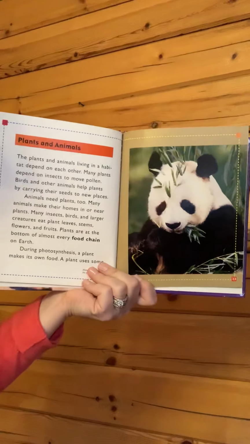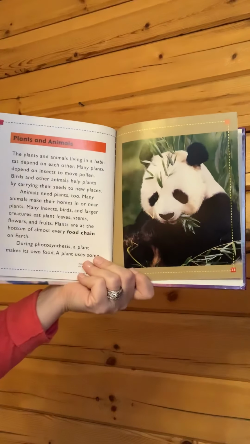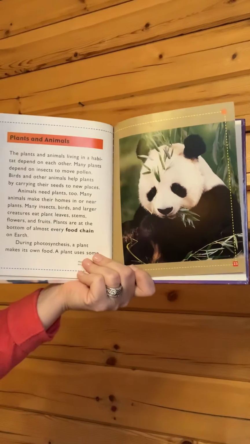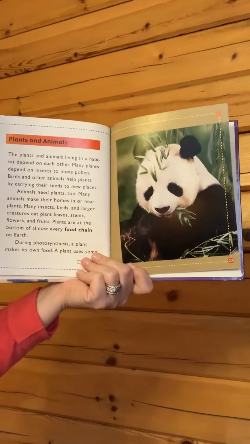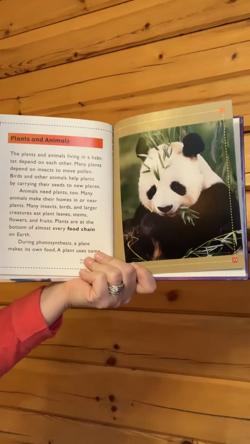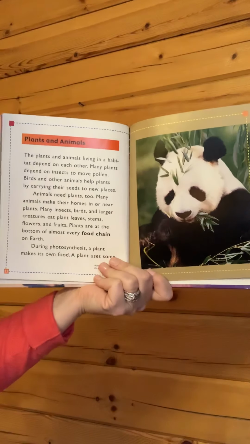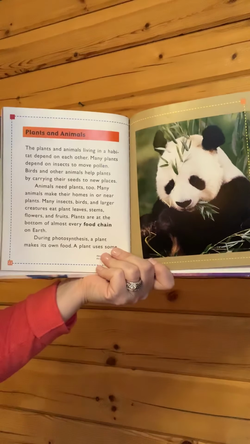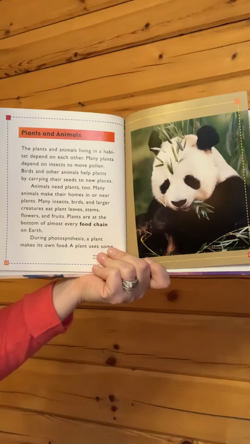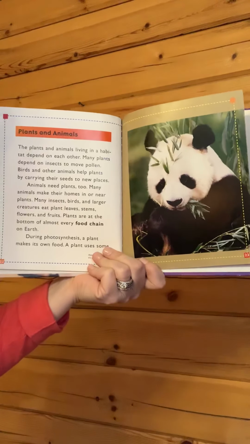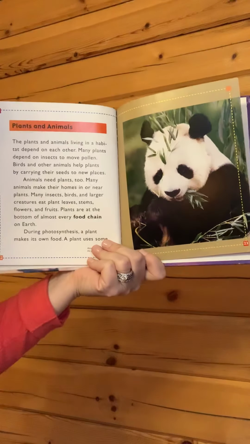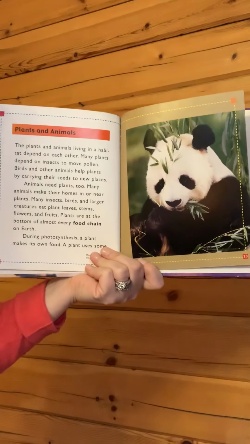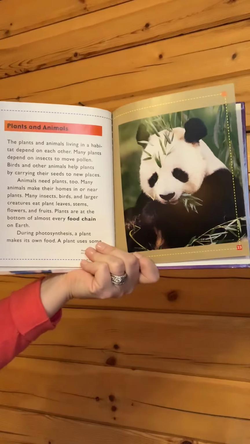Plants and animals. The plants and animals living in a habitat depend on each other. Many plants depend on insects to move pollen. Birds and other animals help plants by carrying their seeds to new places. Animals need plants too. Many animals make their homes in or near plants. Many insects, birds, and larger creatures eat plant leaves, stems, flowers, and fruits. Plants are at the bottom of almost every food chain on Earth.